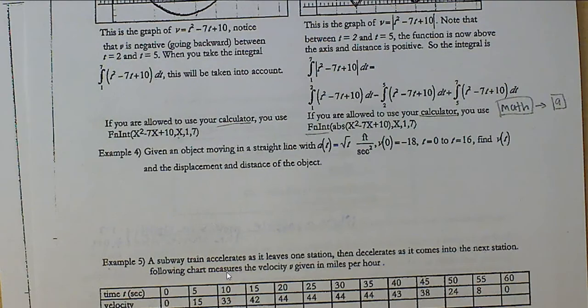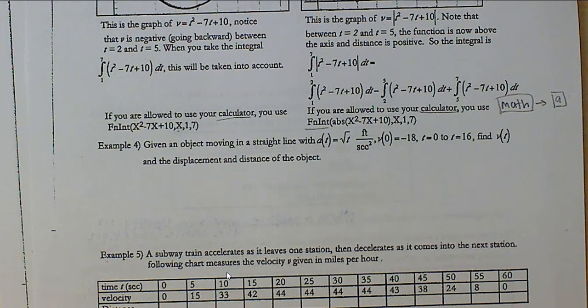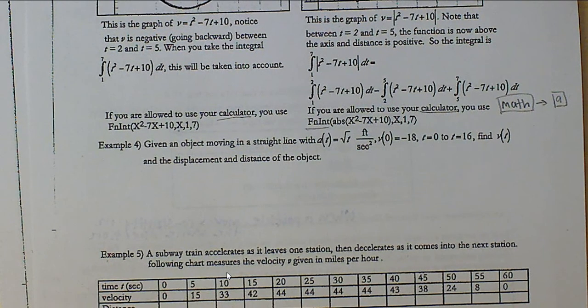Example 4, I want you to practice on your own. So pause me and try to do that one on your own. Hit pause and do that on your own.